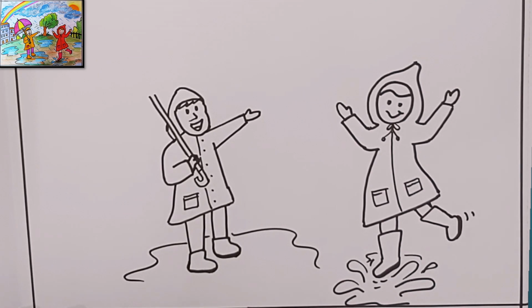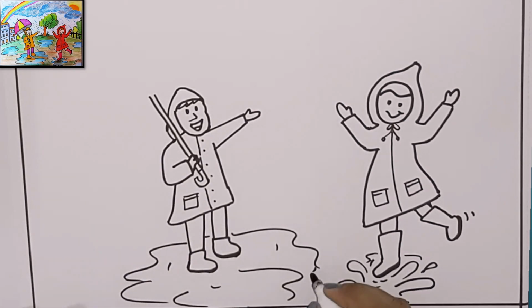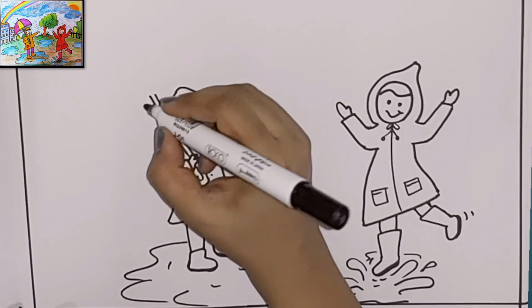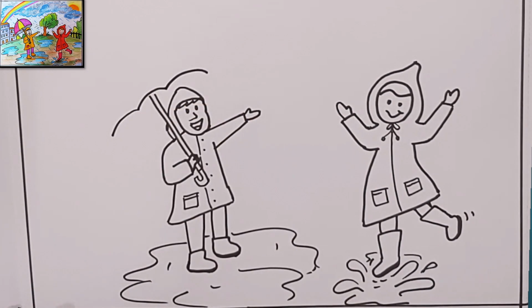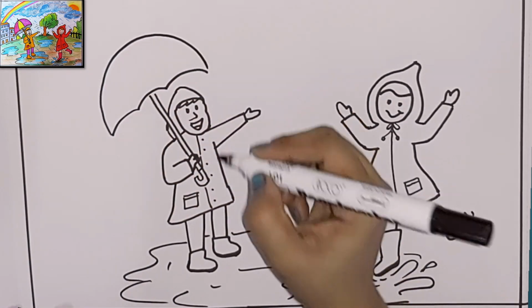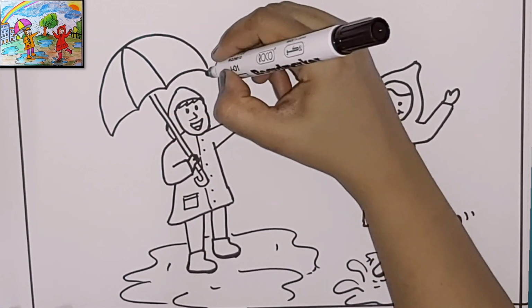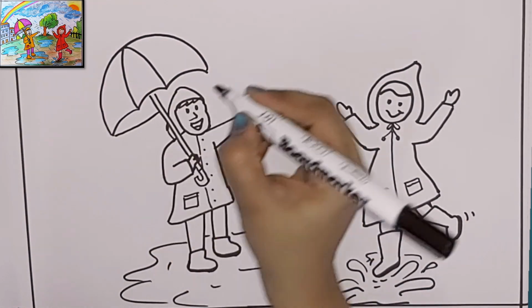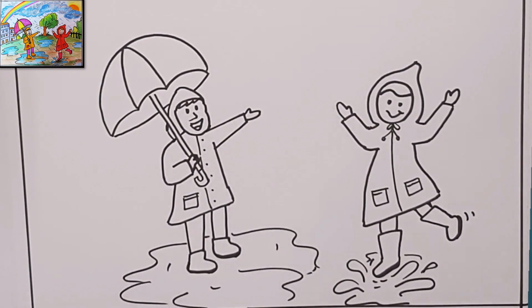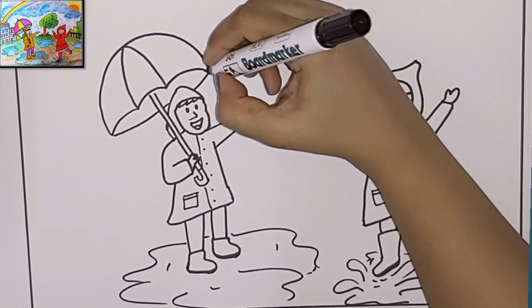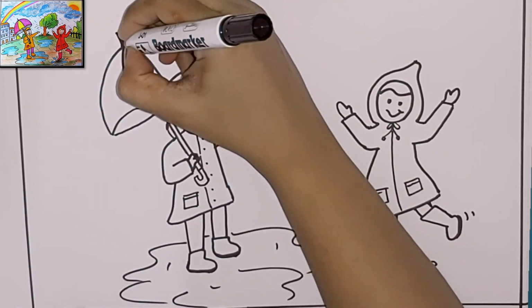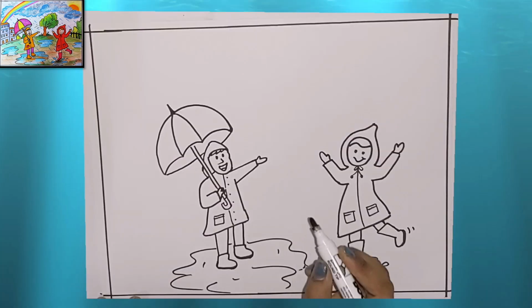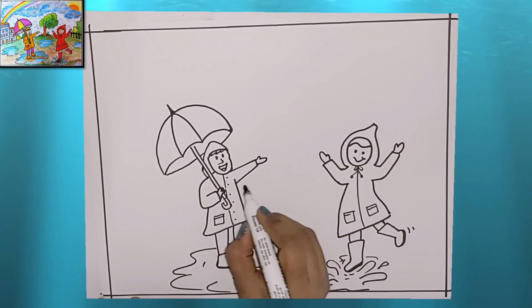Then again we'll show some muddy puddle here and there in the ground to show that there is water accumulated in the ground. Okay, for the umbrella you just draw some curvy lines and give the umbrella shape. Then we'll show the hollow of the umbrella also, and the top. Okay, so our picture is looking like that.